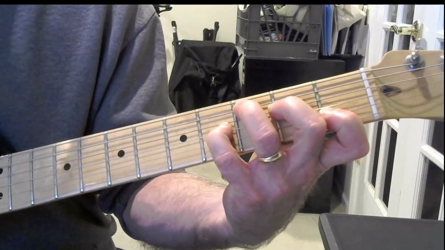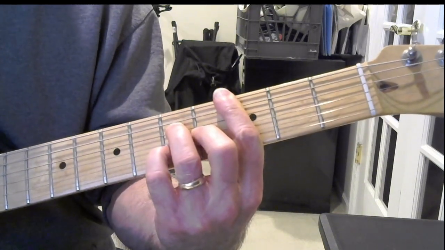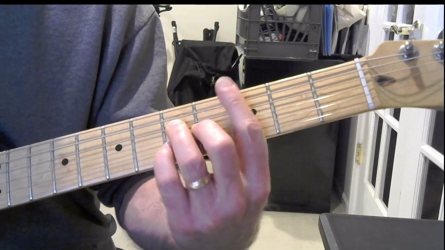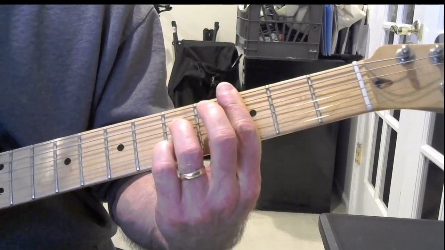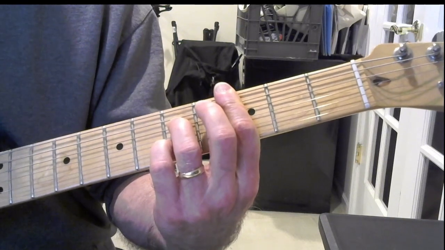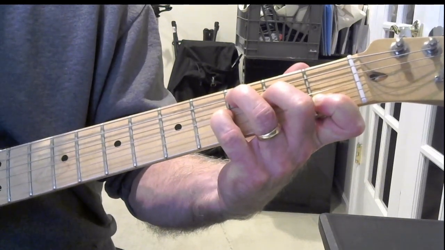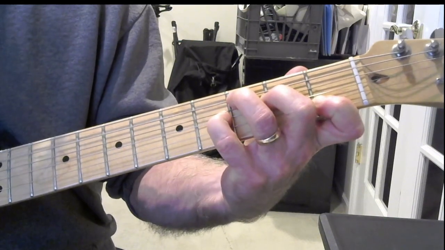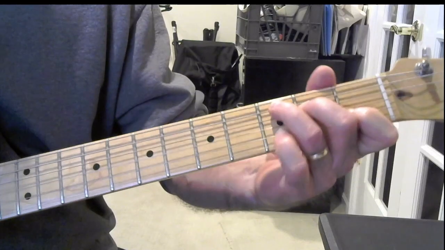Or, if I wanted to flatten that to make the flat seventh, I can play that just by lifting up my naughty finger here. And that sounds like this. So that goes from the B to the B flat. But it's enough for now to know the C scale pretty well at the first position.